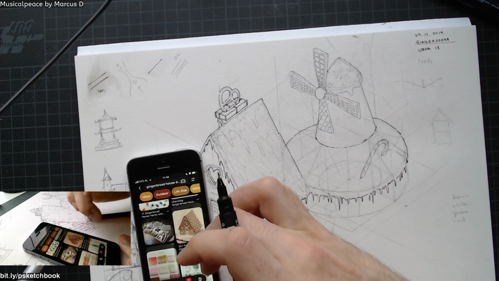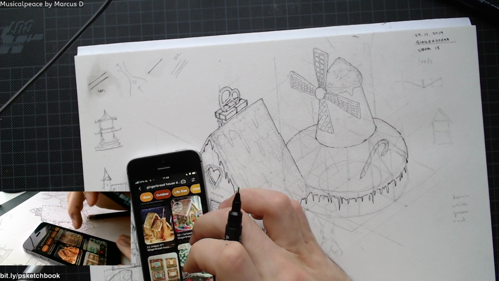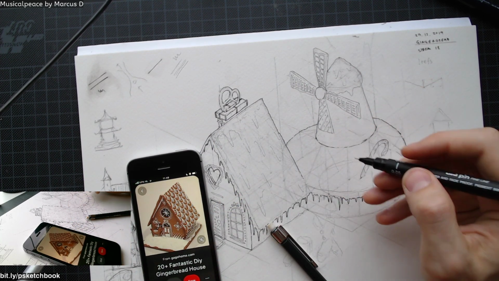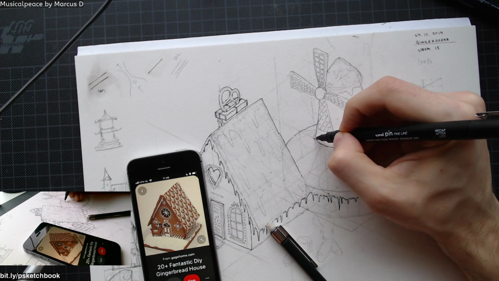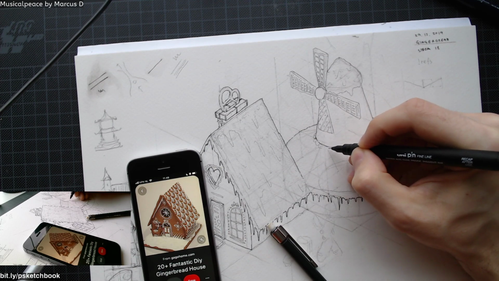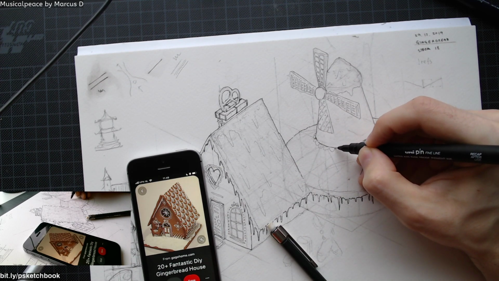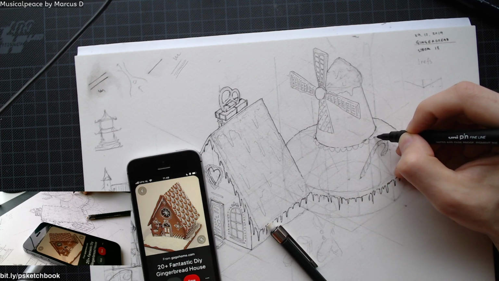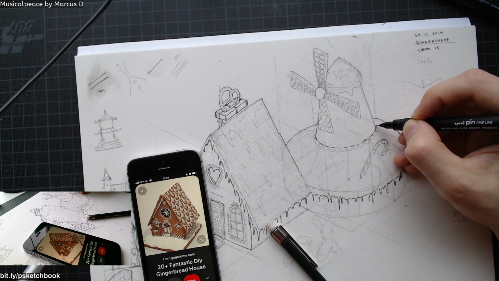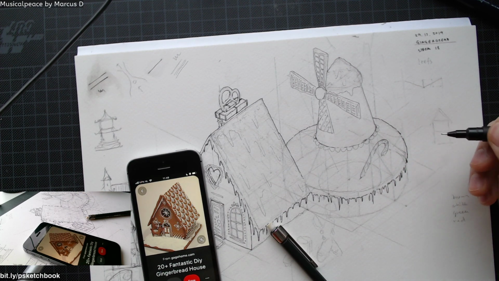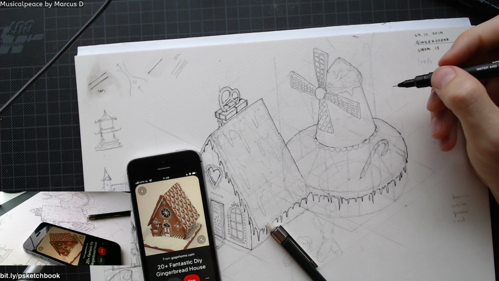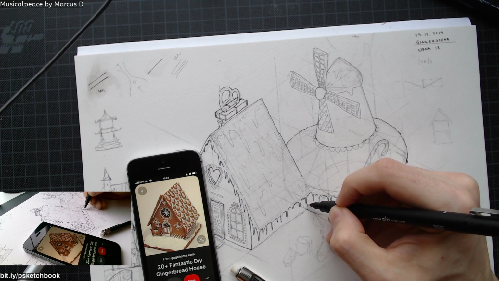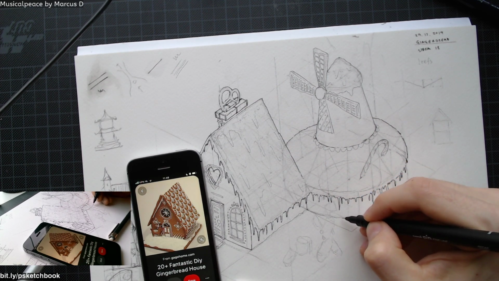Alright, so what's left? What's left? I think this roof will also just be glazed. Maybe there will be some more decorations here. And also maybe we need some bottom part here as well.